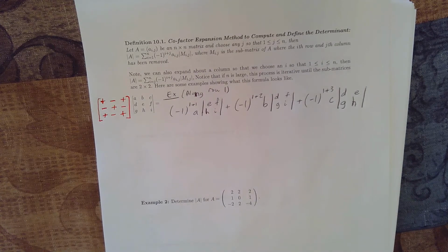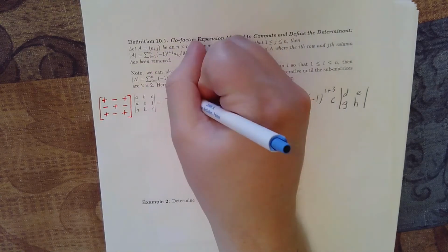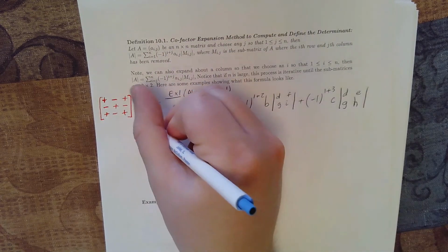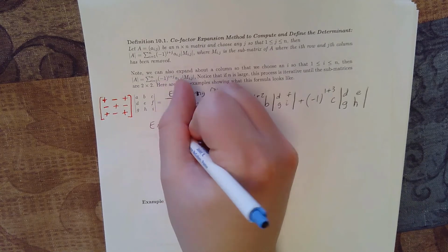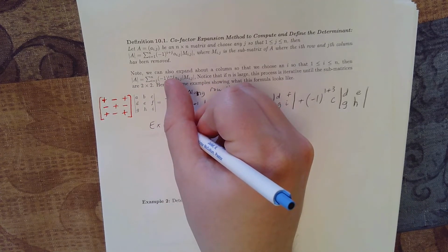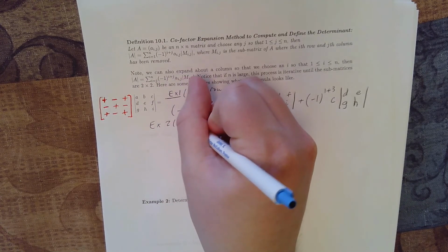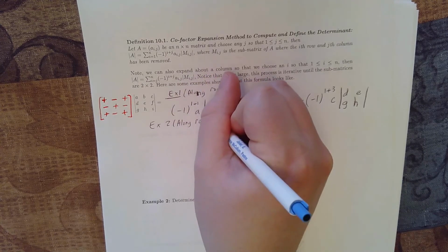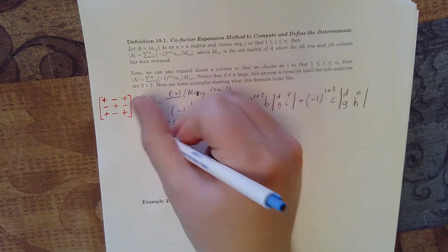So if we wanted to do a cofactor expansion along a different row, so this will be example 2. Now let's go along row 2.